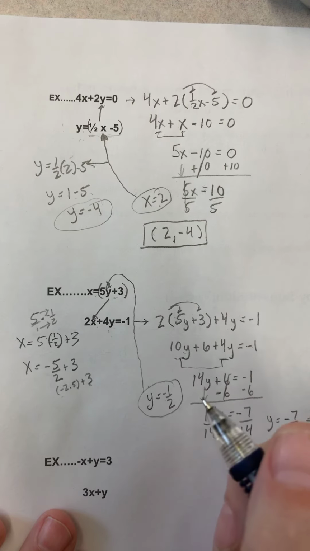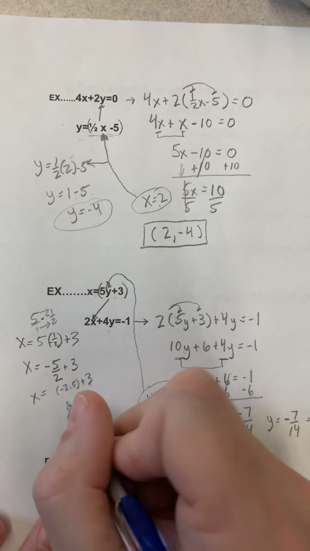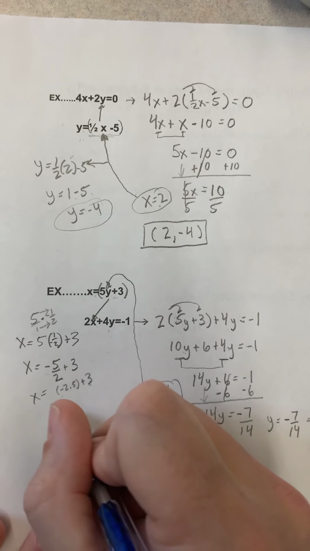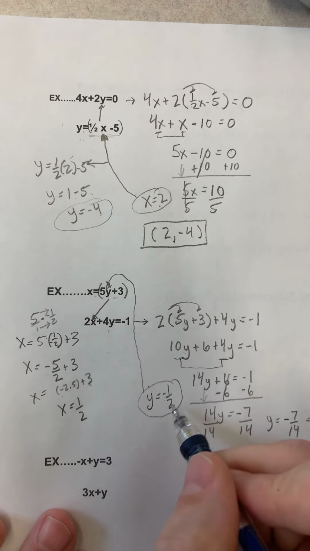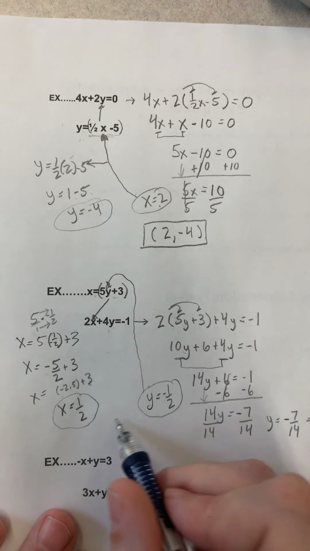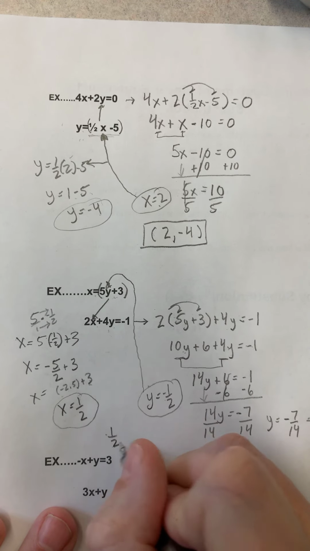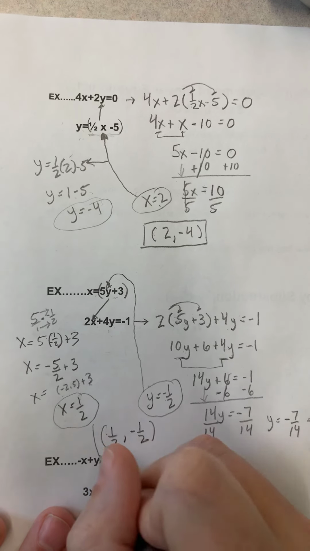This is going to come out nice because negative 2.5 plus 3 is just going to give me 1/2. Or you certainly could use your calculator to do that. So x is equal to 0.5. I'm going to put it into a fraction because this isn't a fraction. I now have my ordered pair with my x of 1/2 and my y of negative 1/2. And I got it.